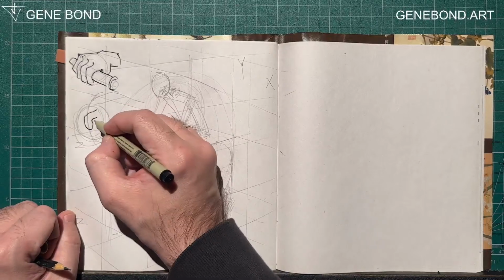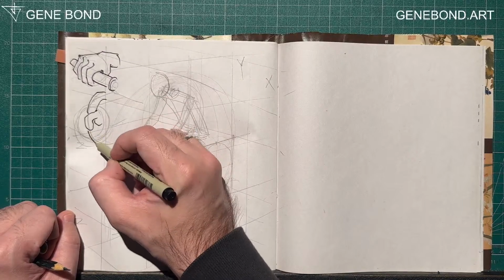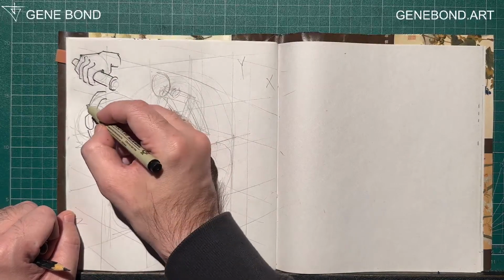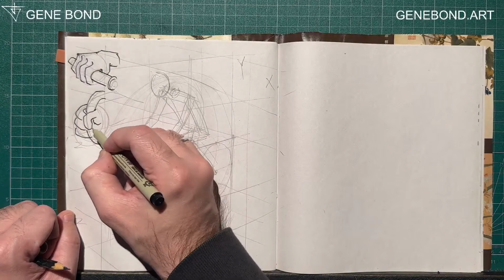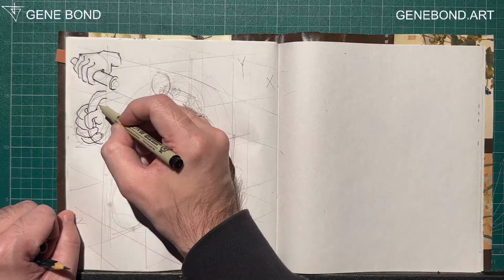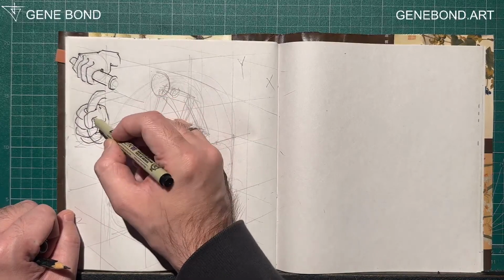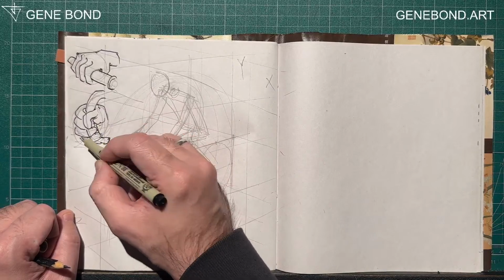So for any kind of handlebar, any kind of grip, you just at first draw this general shape, so then you can make it more exact.